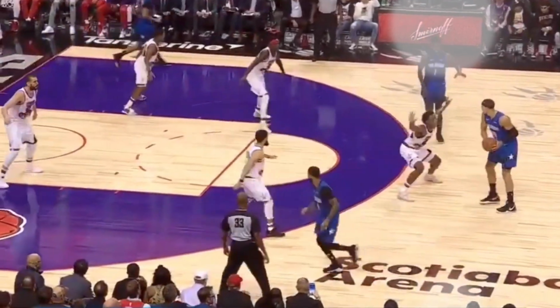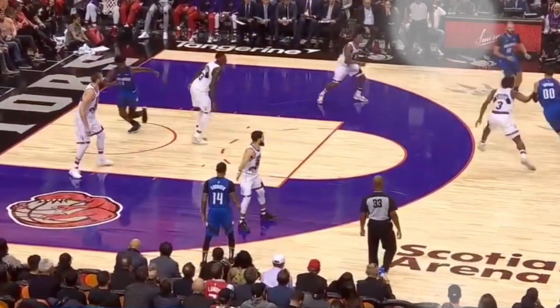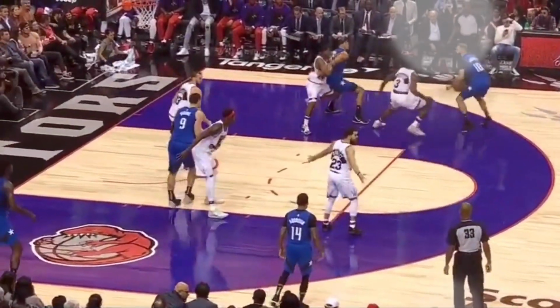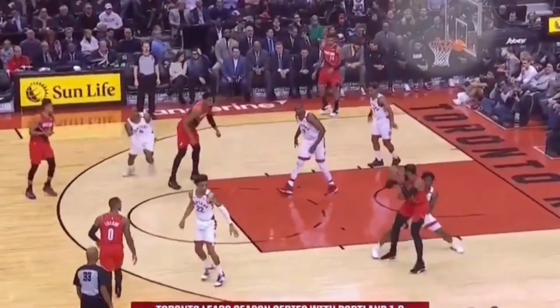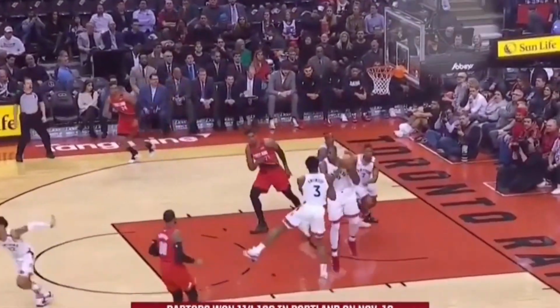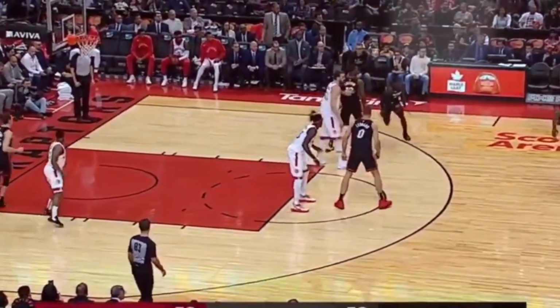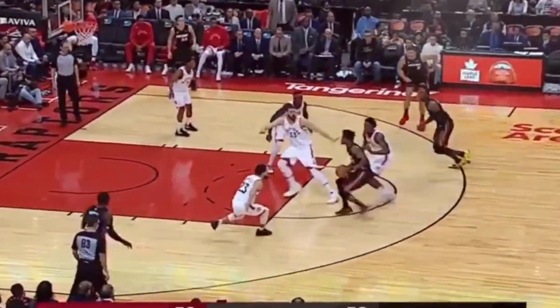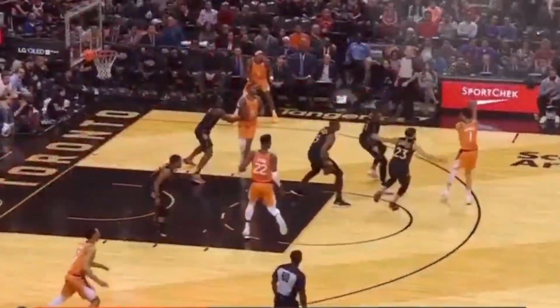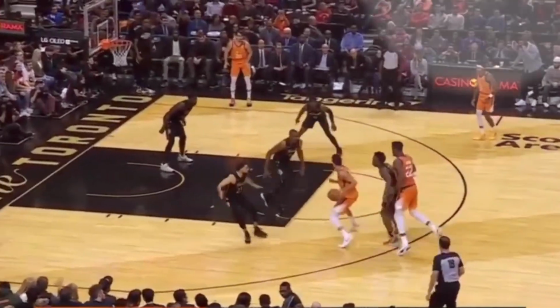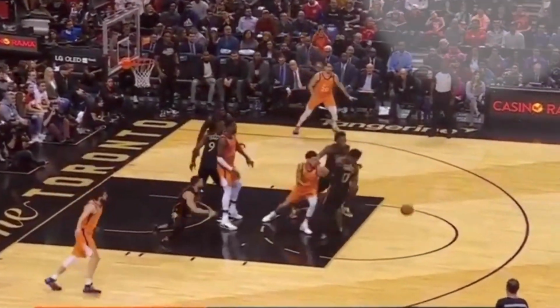Now, what makes OG Anunoby so great? Of course, he has a massive wingspan. That does help. He has a lot of strength. He is basically a football player in a basketball player's body. He is massively strong. But the other thing that makes him so superior to others is his lateral quickness, his ability to slide in his defensive stance, and his hand-eye coordination. When players are trying to dribble and drive past him, he's able to pick off that ball and also pick off that swing pass. So let's check out OG Anunoby and break down what he does so well.